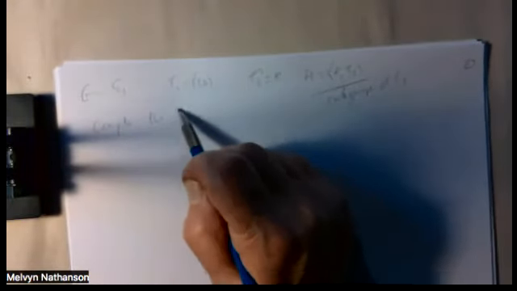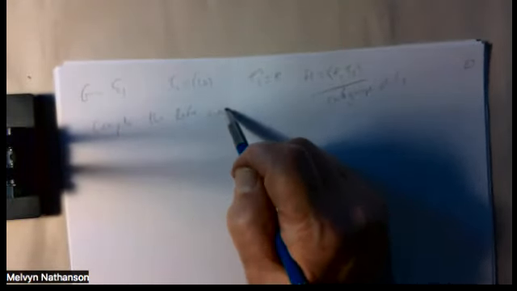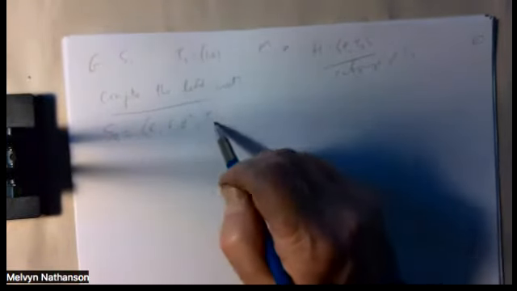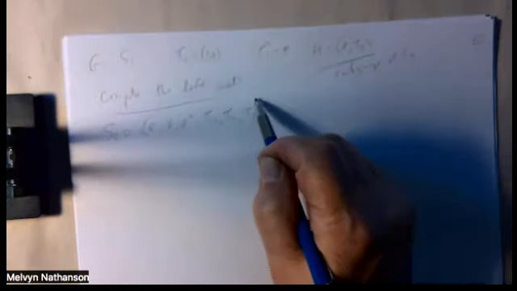Compute the left cosets. So remember, S3 has 6 elements. E, sigma, sigma squared, this is the 3 cycle, and these 3 transpositions. Again, I'll remind you, sigma is (1 2 3).